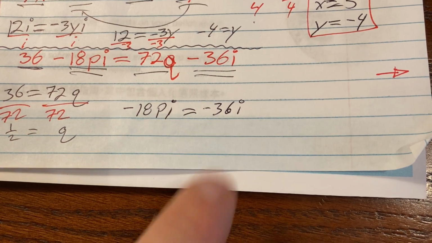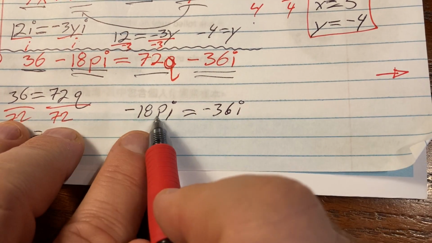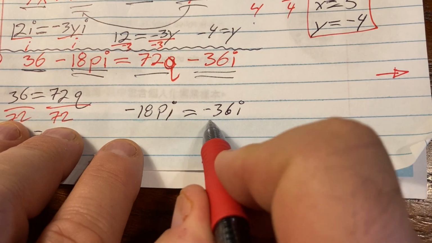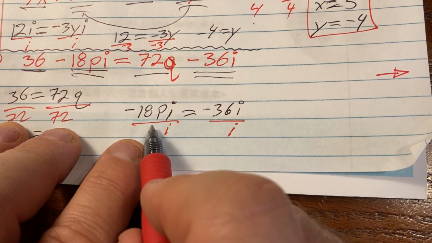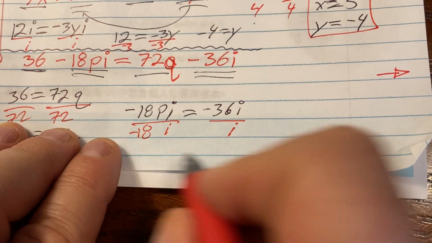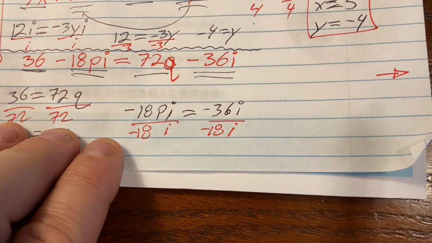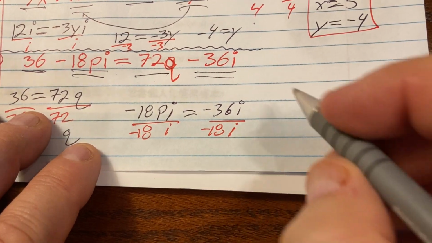Here's your i. Oh, both sides have the letter i. We can divide both sides. Well, the variable is going to be p. I'm going to divide both sides by i, and at the same time, divide both sides by negative 18. The i's cancel.